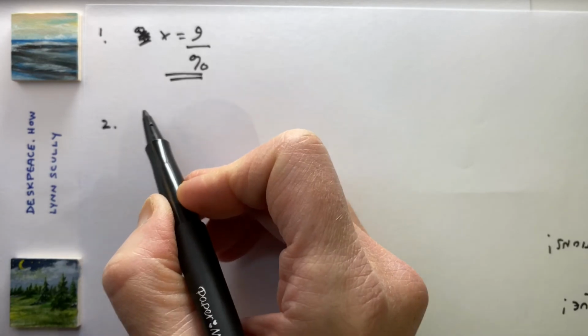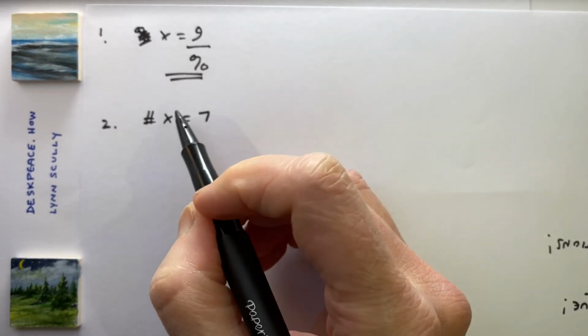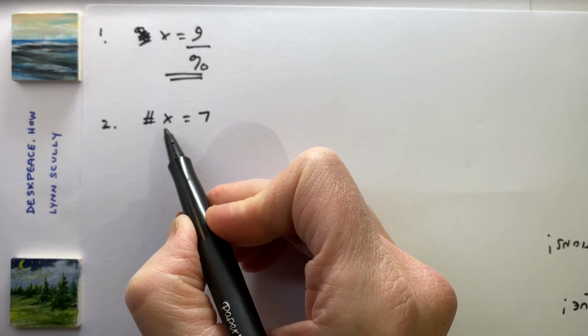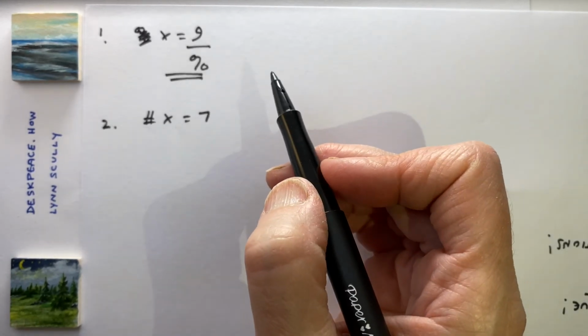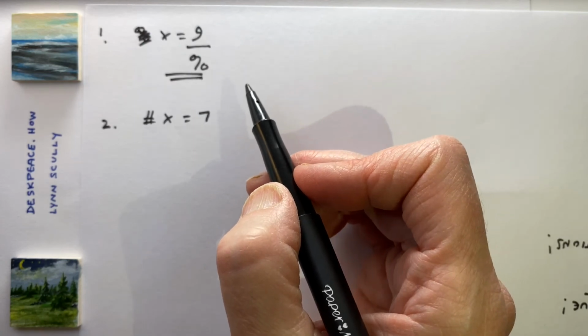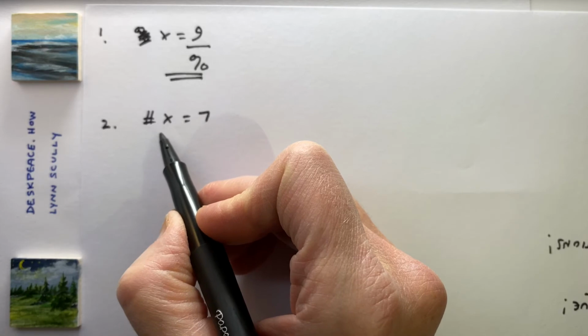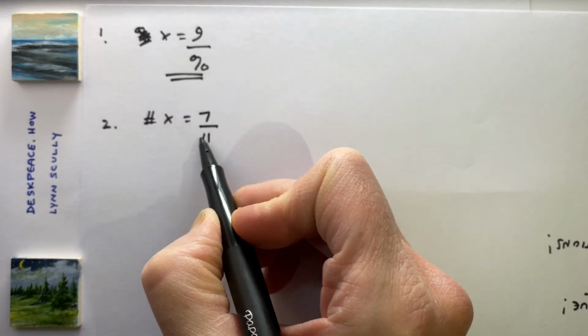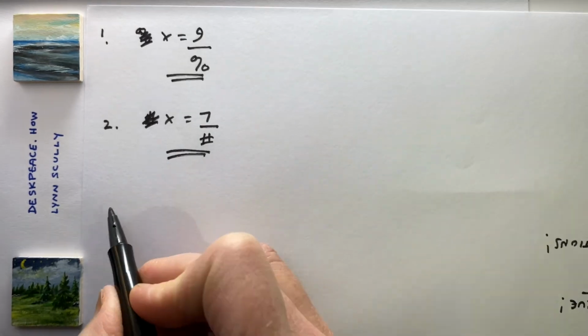Number 2, hashtag x equals 7. Notice I just keep my eye on the variable that I'm solving for. Everything else doesn't matter. They're just things that are attached that I can move. The hashtag is attached by multiplication, move it by division to the other side of the equal sign. My unknown's alone. I'm done.